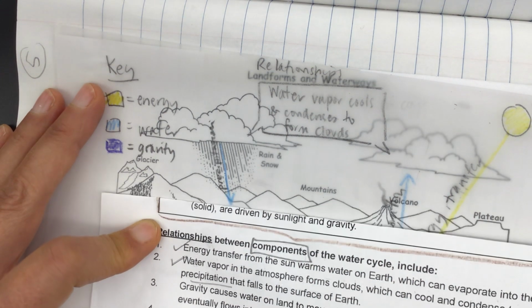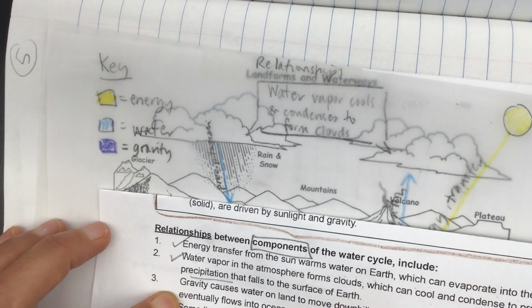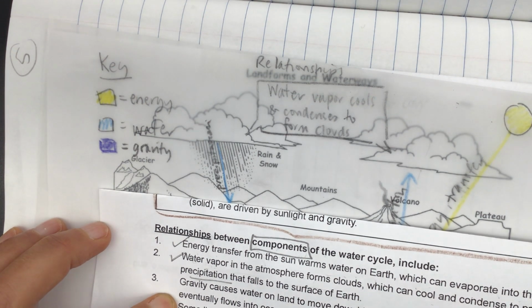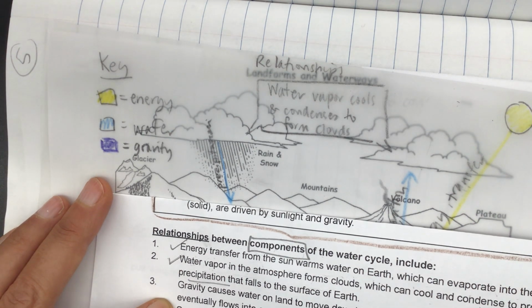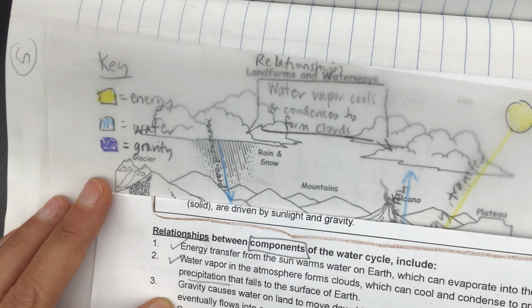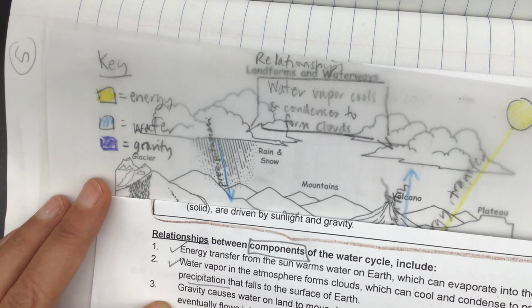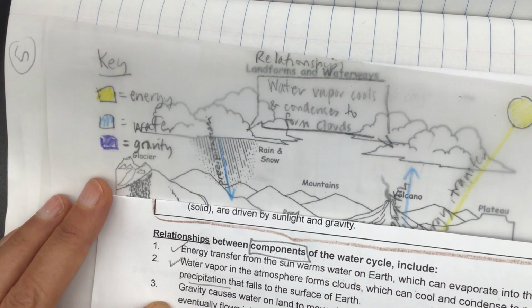Okay, so let's see what it says. Gravity causes water on land to move downhill, and much of it eventually flows to the water. So we know that if we were to drop something, okay, gravity is, if we had to draw an arrow for gravity, that arrow is going to be pointing down, towards the ground. In 6th grade, you haven't really talked about forces. You'll go really into depth in forces in 8th grade. So obviously, the force of gravity is going to be a downward arrow.